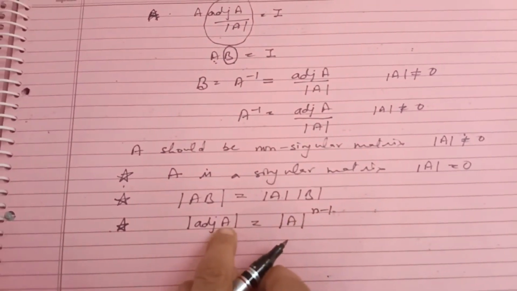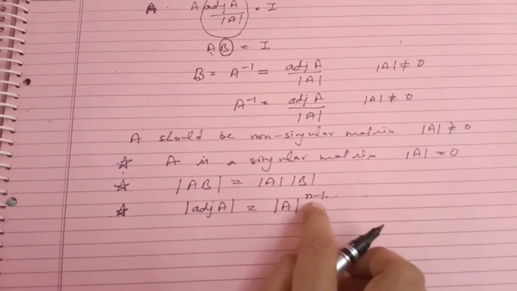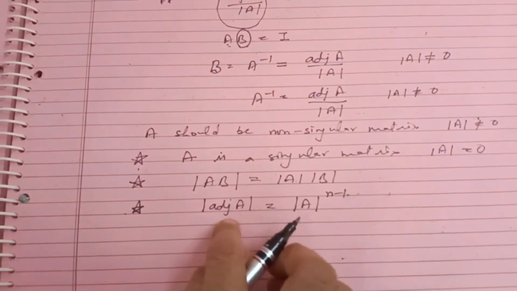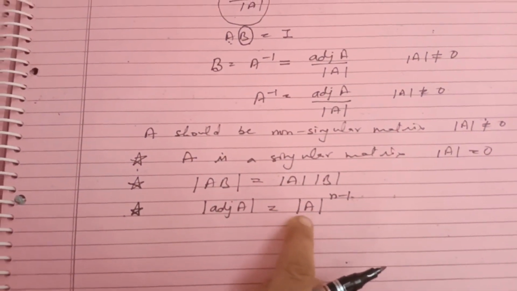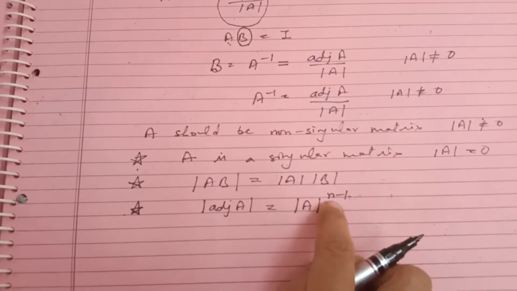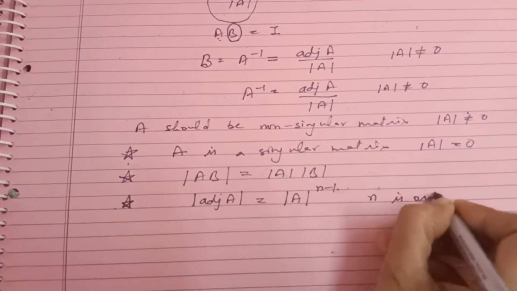If A is a 3 cross 3 matrix, it will be 3 minus 1, which is 2, so determinant A squared. This is also a 1 mark question. Very important property.